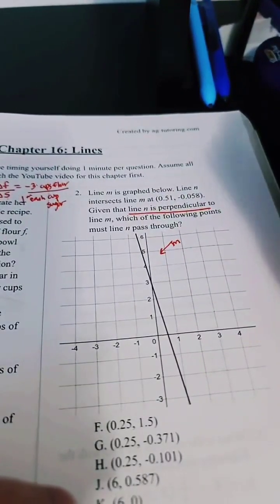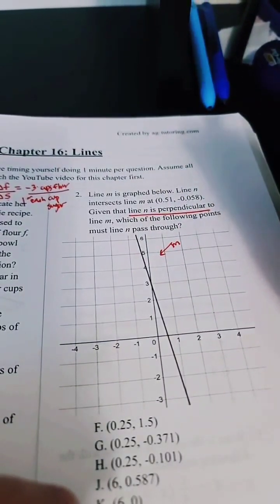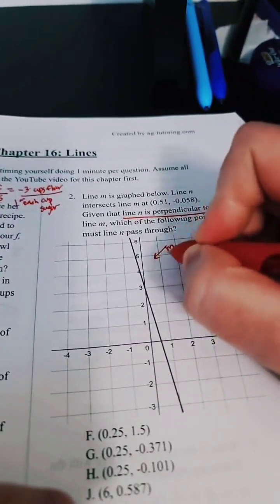Someone asked if I'm a teacher. I used to be, now I'm just a tutor. So let's go and see.